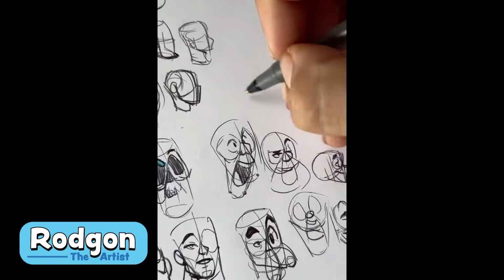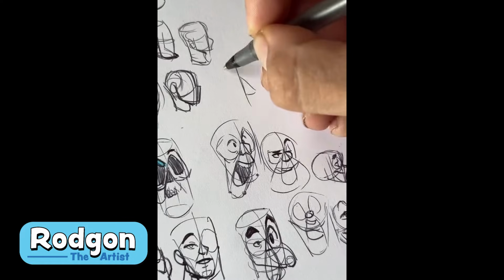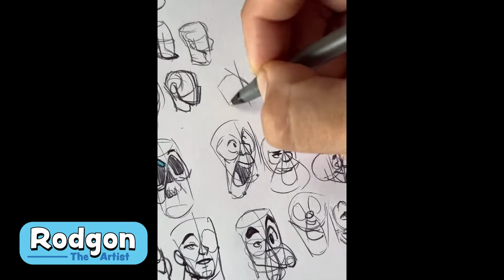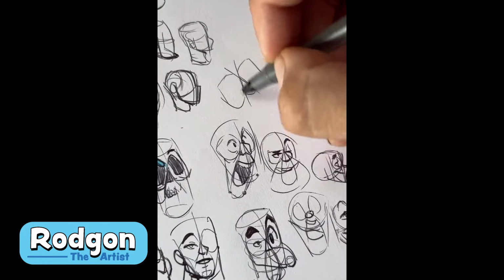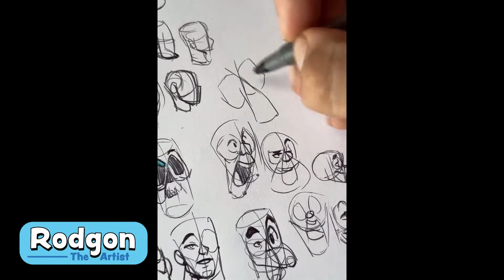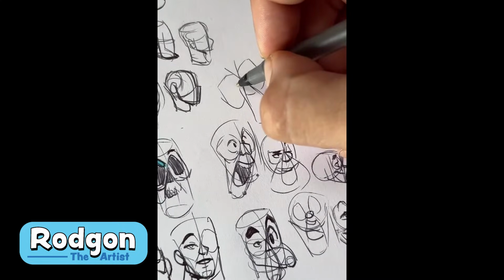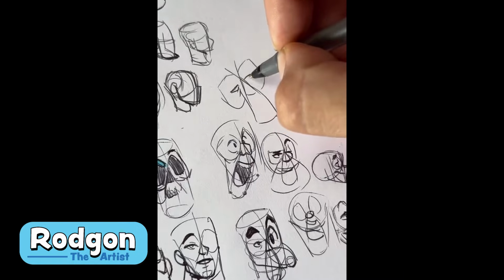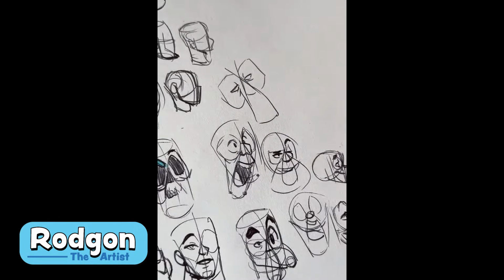Well, it's more so about this little triangle, the triangle connecting points. This is the key part to this. Right? Understanding this part of the face helps you access everything else in a very simple way.